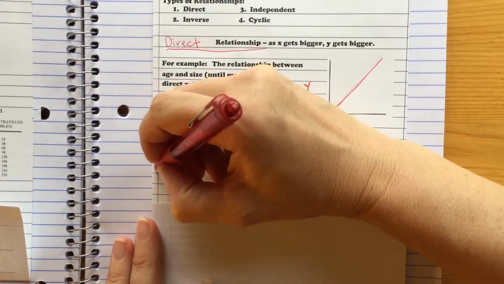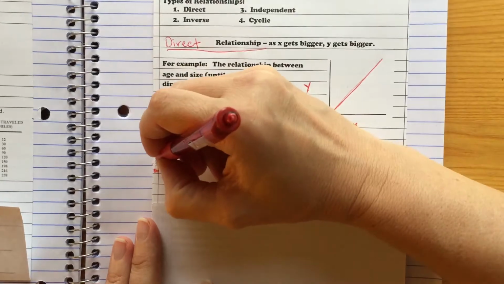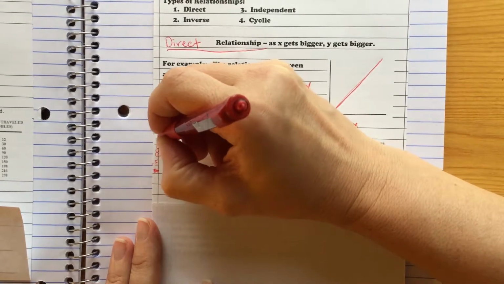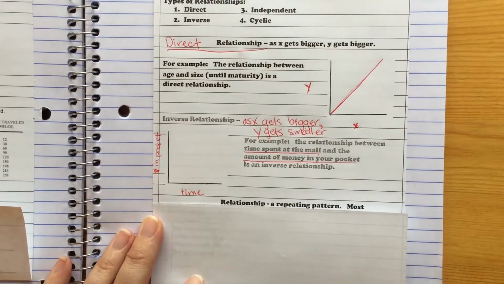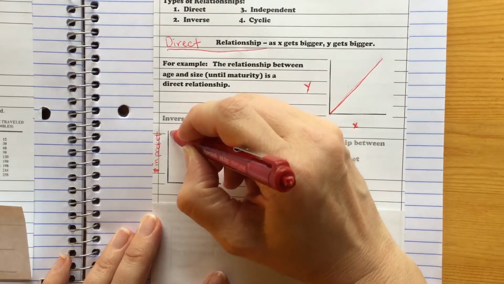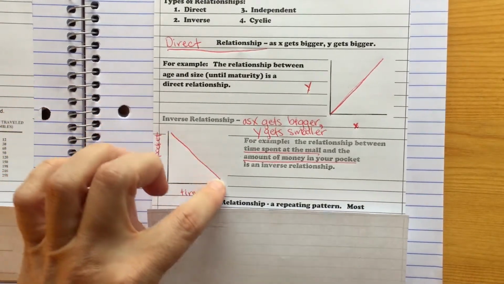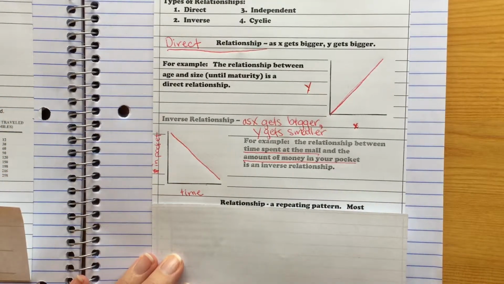I might just abbreviate this a little bit, using a dollar sign for money in pocket, just so I have enough room to write this on that axis. An inverse relationship means it's going like this. It starts at the top and goes down as you go across to the right.